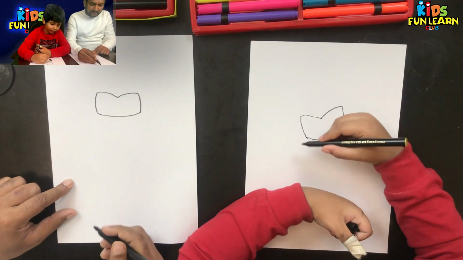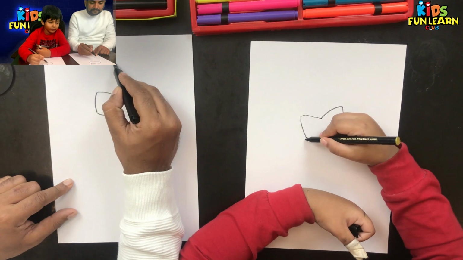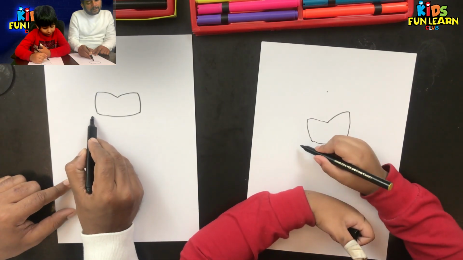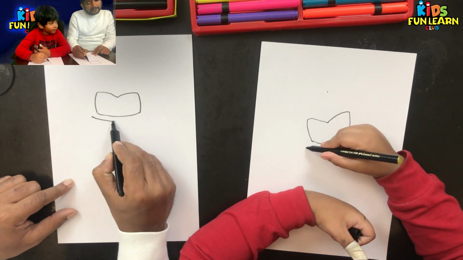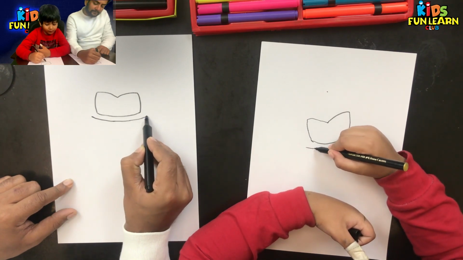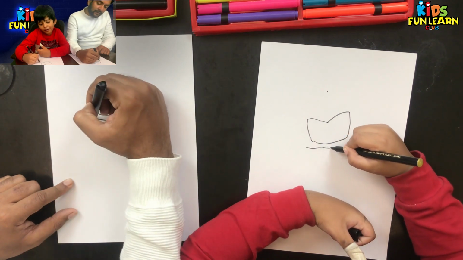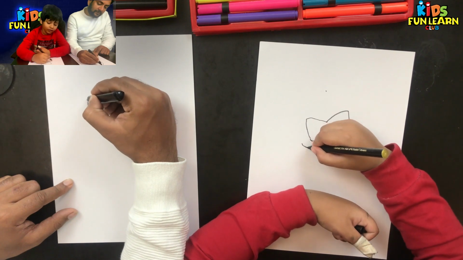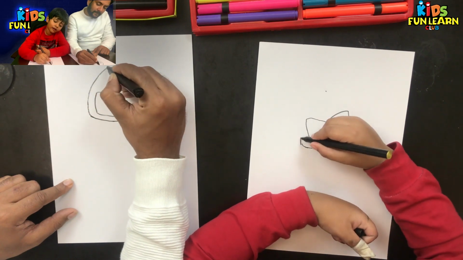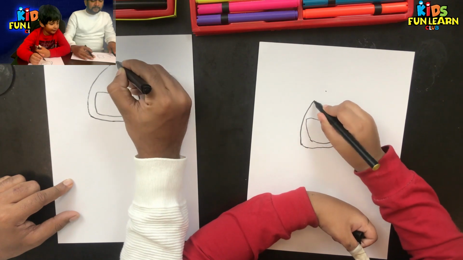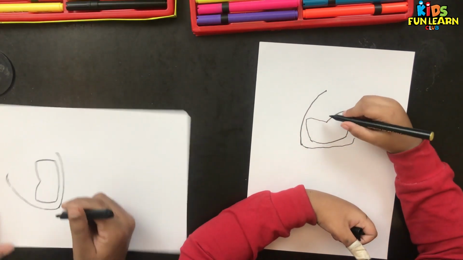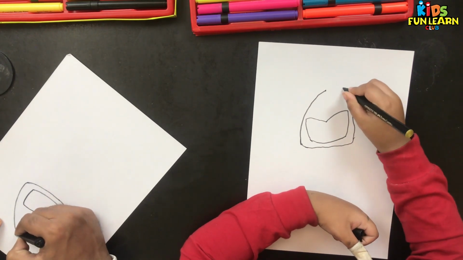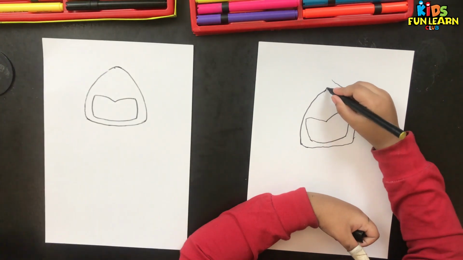Now from the center, on the top, we make a little curved line, a smiler, like a smiley. And then we join it to the center, like this. And then we do it again on the other side. So this is the head.